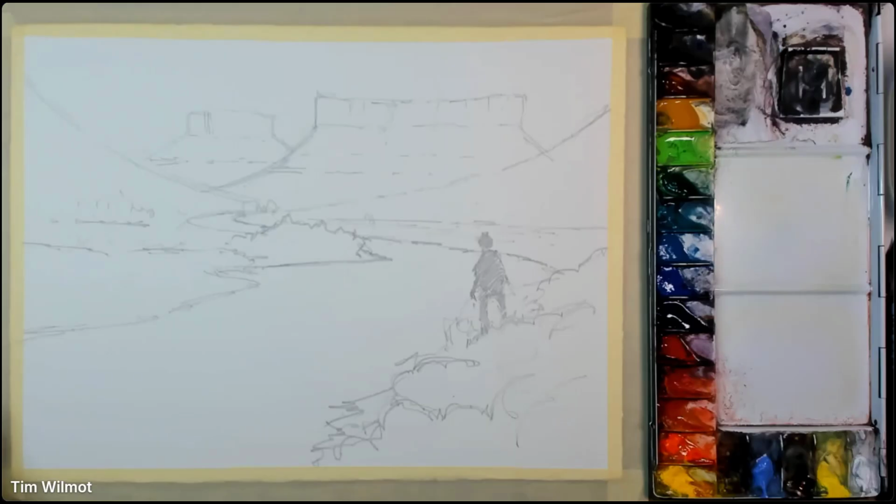Painting then. Oh, Sushmit is asking, I've seen this question in chat. Is neutral tint the same as Payne's grey? It's similar. It's close. Neutral tint is more of a charcoaly grey, whereas Payne's grey is more of a bluer grey.